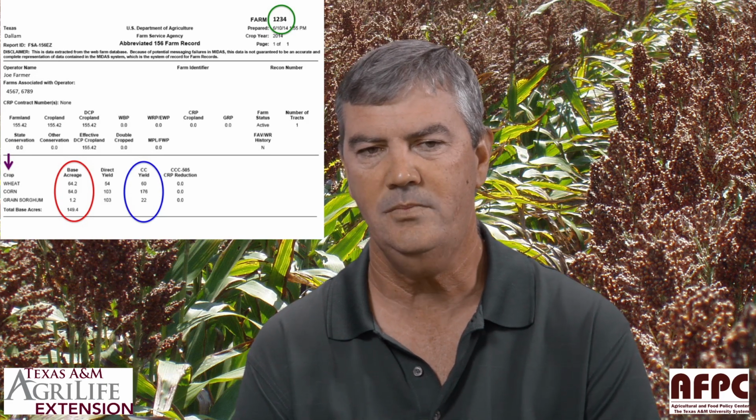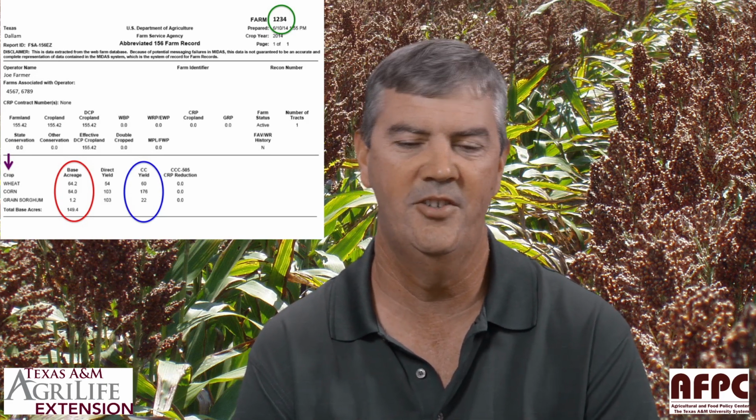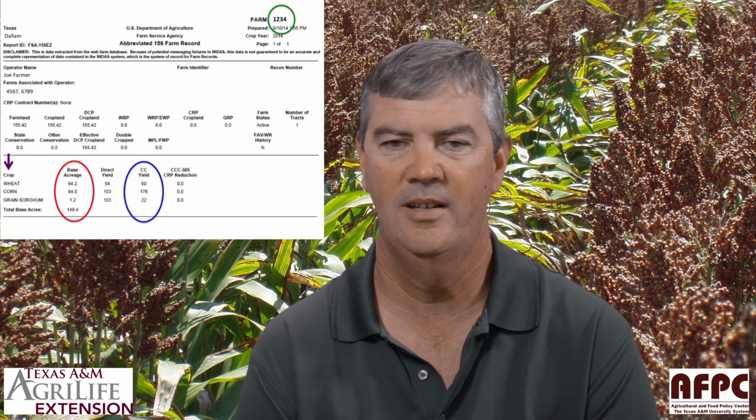Another piece of information you're going to need is crop insurance information to get your yields off of it, and your APH. One of the things I'm going to be going through just briefly is that crop insurance forms don't just sync up perfectly with FSA farm numbers. I might go into that in great detail.